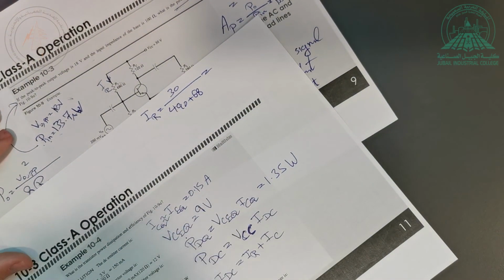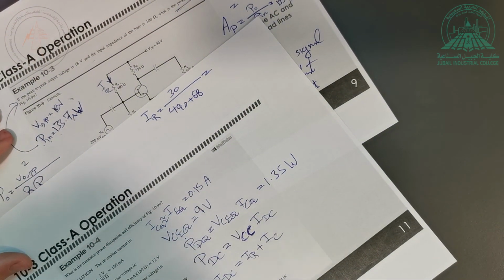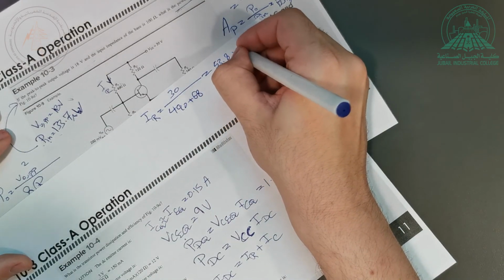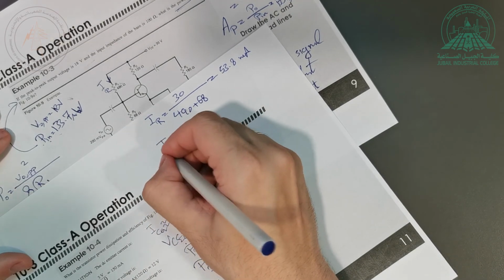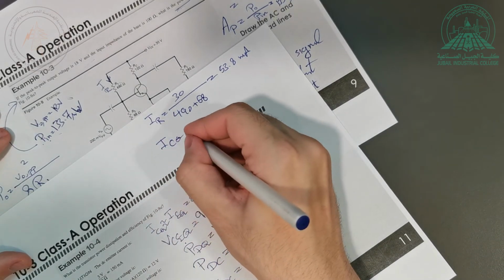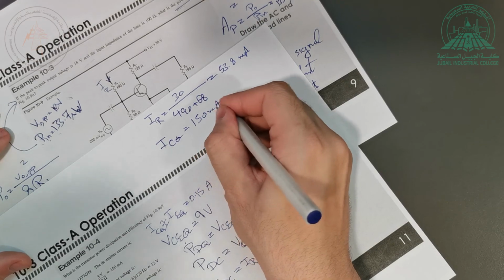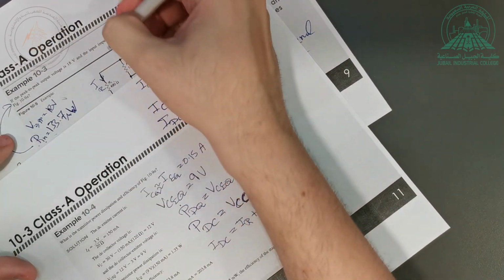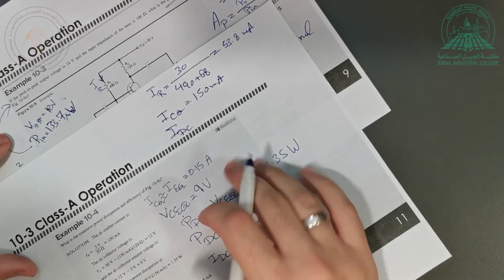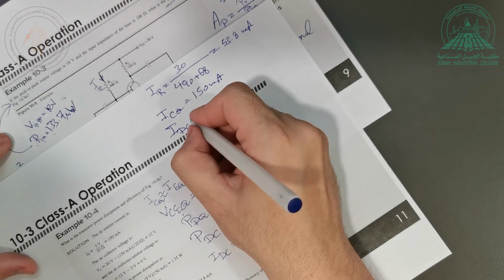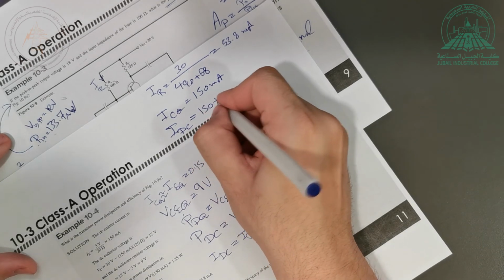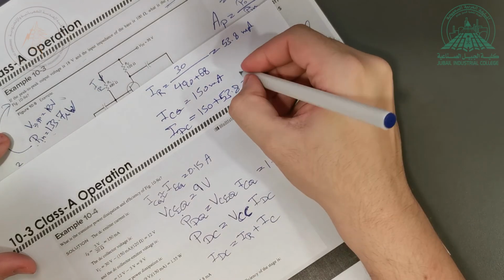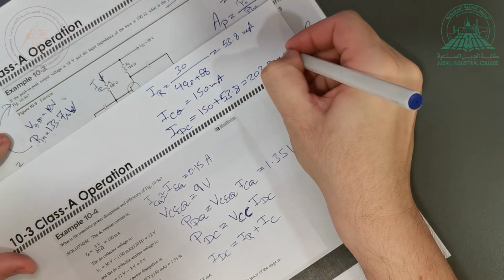How much does it come out? 53.8 milliampere. And IC we have already found. How much is ICQ? We said 150 milliampere. It means the total DC current coming down from the power supply is how much? It's equal to this plus that. So it's equal to 150 plus 53.8, which is 203.8 milliampere.